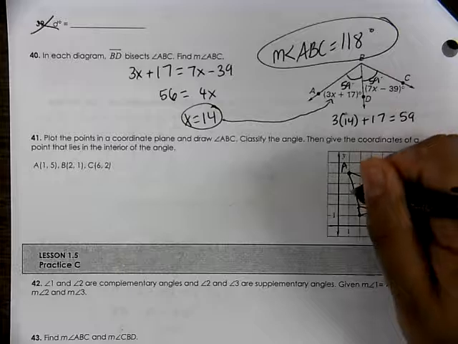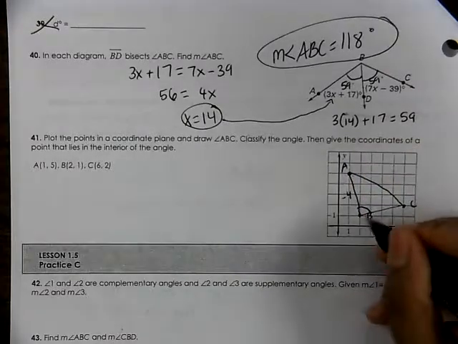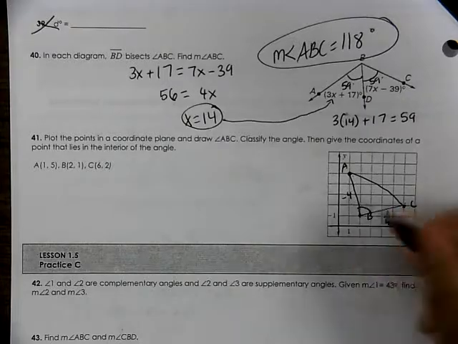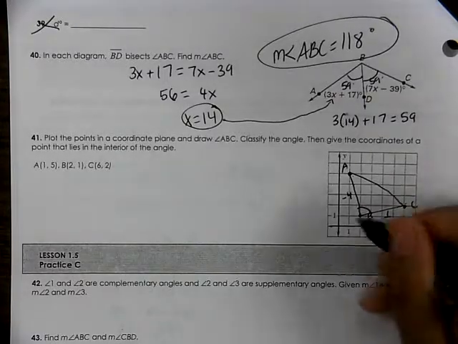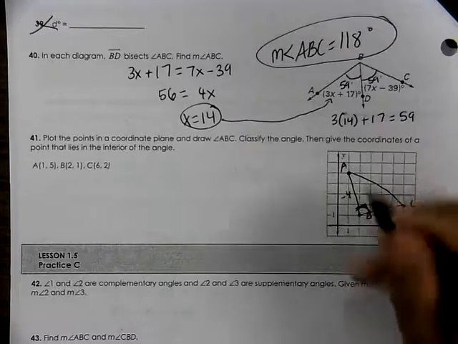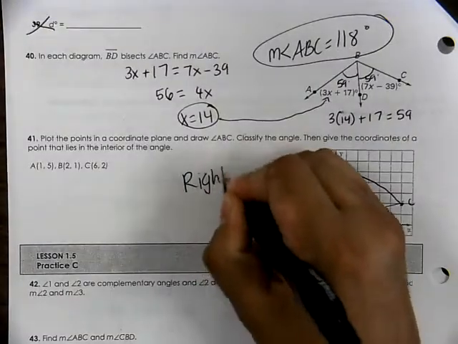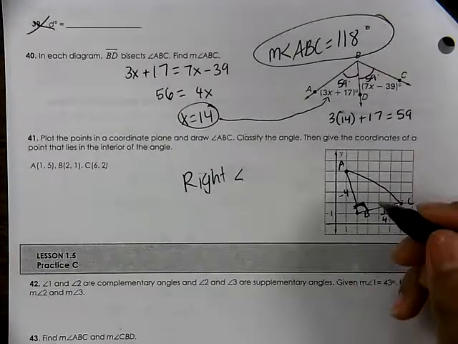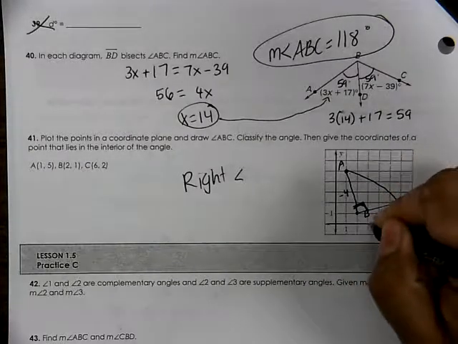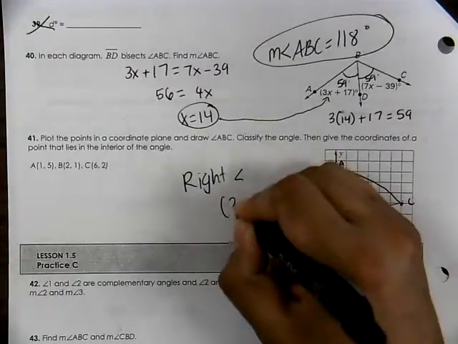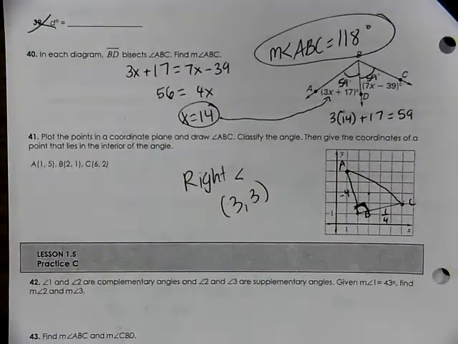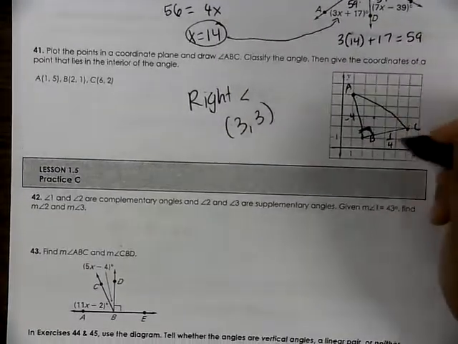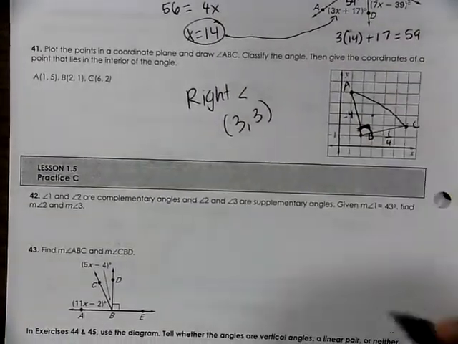Don't worry about this too much for the quiz, but just to go through it real quick, this is down 4, right 1. So the slope here is -4, whereas the slope on this one is up 1, right 4. So the slope is 1/4. Since those are opposite reciprocals, we would have a right angle right here. So this would be a right angle. It says then give the coordinates of a point that lies in the interior of the angle. Pretty much anything in here, you could do, say, 3, 3 could be a possibility inside that angle. Right? But again, don't worry too much about the slopes that we checked here. That would be how we know it's opposite reciprocal.